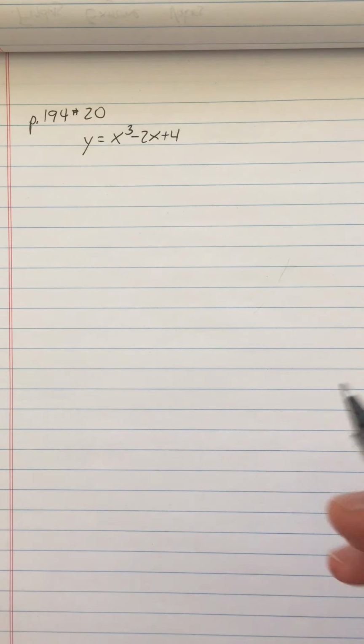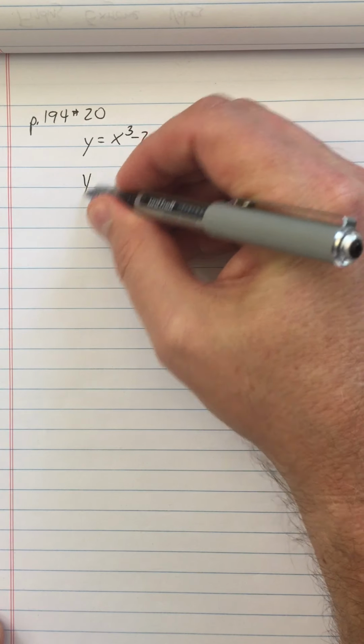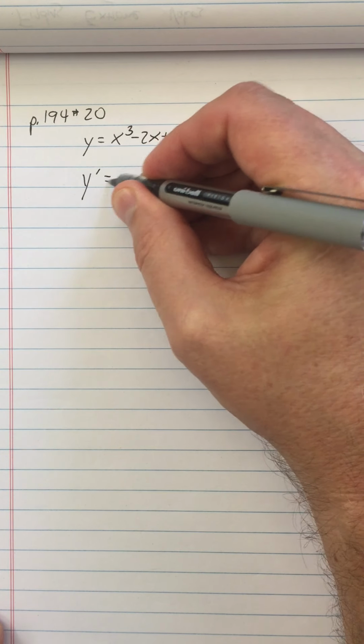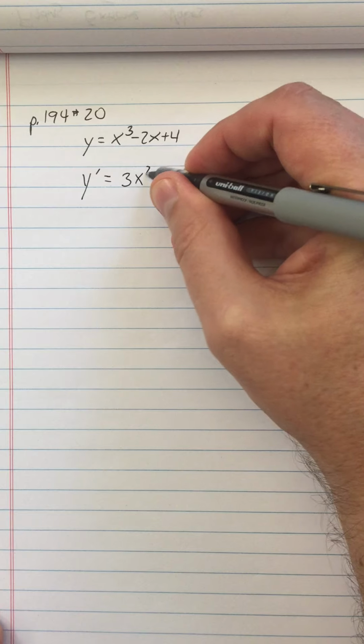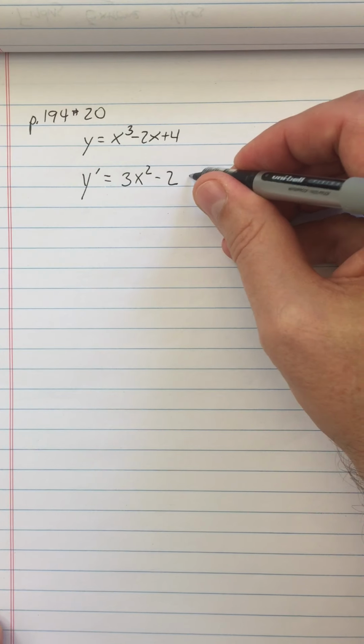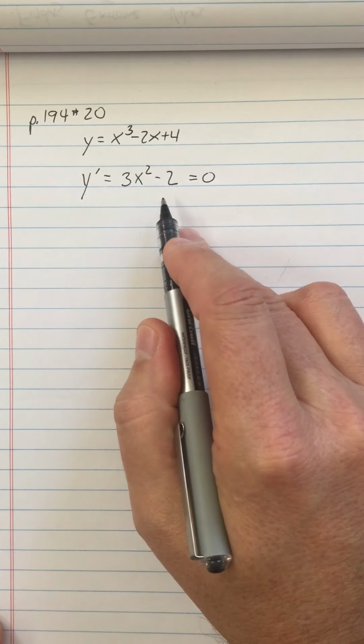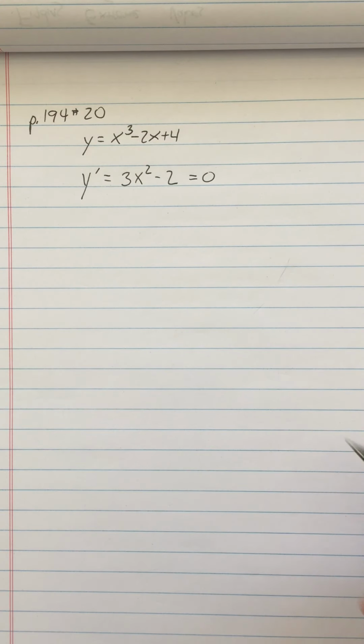All right, so this is a really nice straightforward one. We're going to look for critical points. We need to check critical points and endpoints. There's no interval, no endpoints. We just need to find the critical points. So all we have to do is say y prime is equal to 3x squared minus 2, and then we need to say that equals 0. There's no numerator, no denominator. It's just where is the derivative equal to 0.